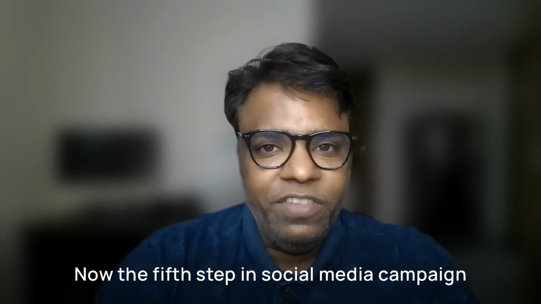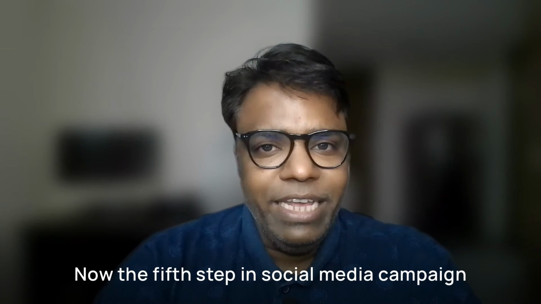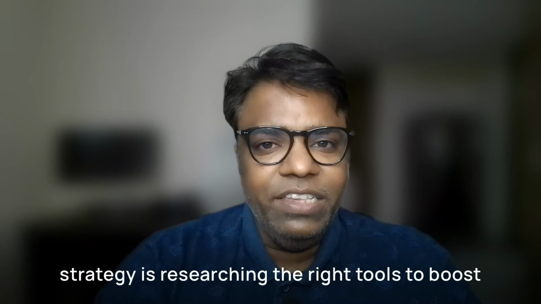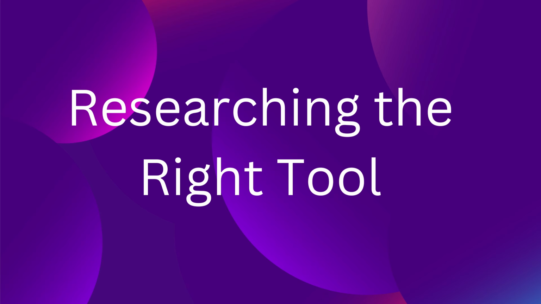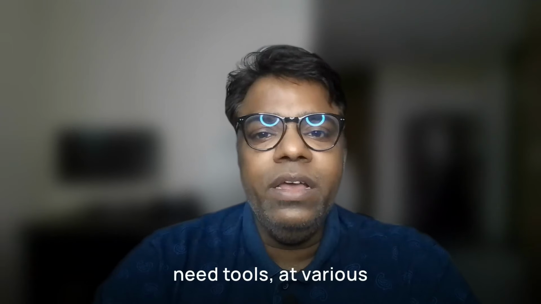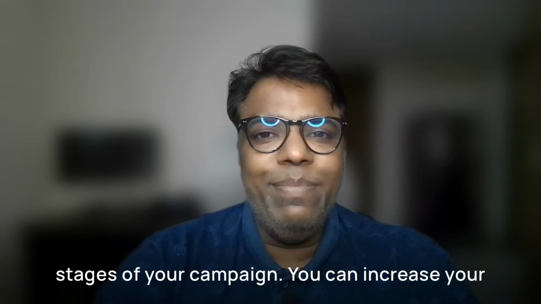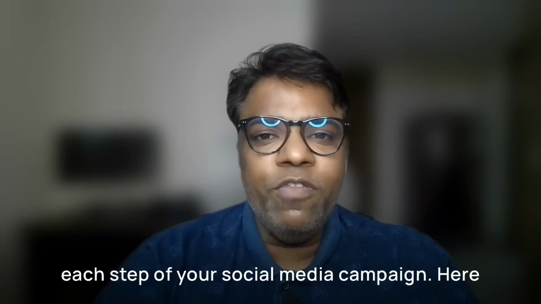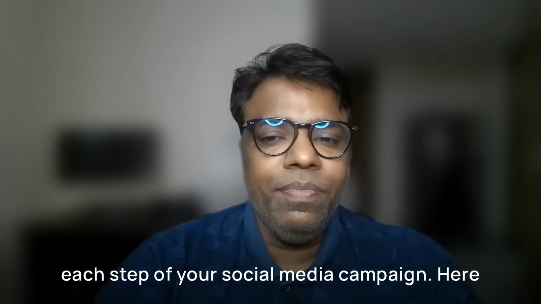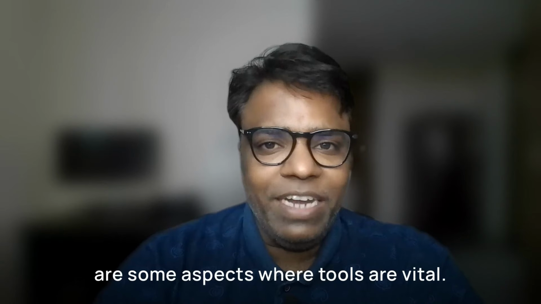Now the fifth step in a social media campaign strategy is researching the right tools to boost productivity. If you are running a social media campaign, you will inevitably need tools at various stages of your campaign. You can increase your chances of success if you have a list of the tools you want to use at each step of your social media campaign. Here are some aspects where tools are vital.